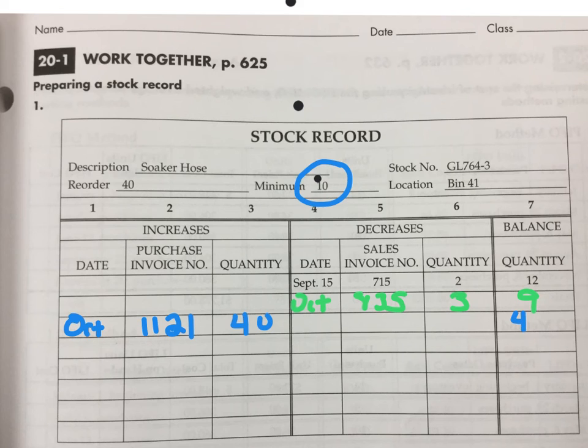We now have 49. Okay. On October 29th, we sold 5. So again, 29th of October. Our sales invoice 886. And we sold 5. 49 minus 5 is 44.